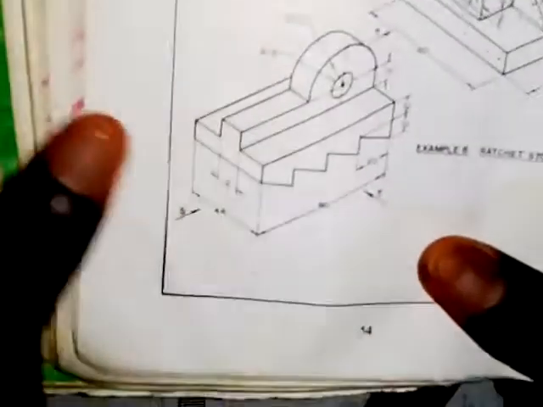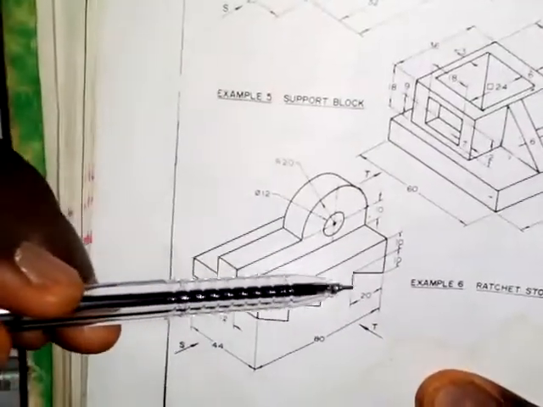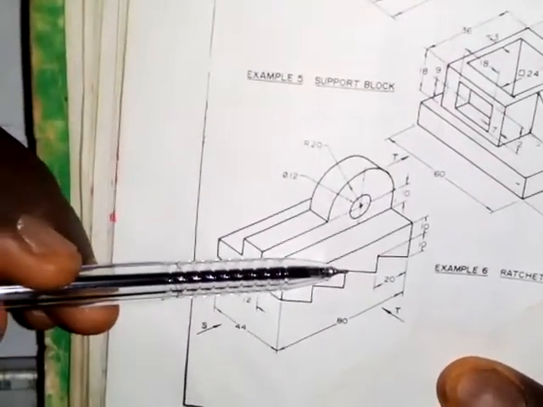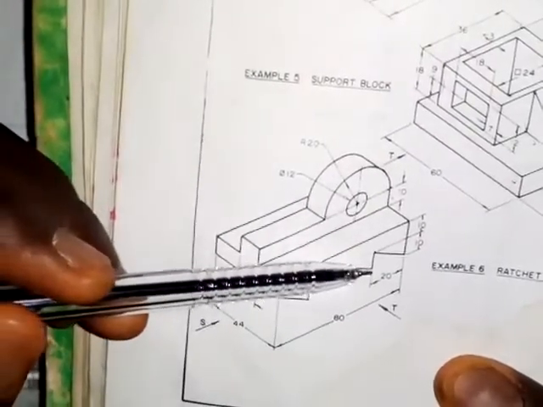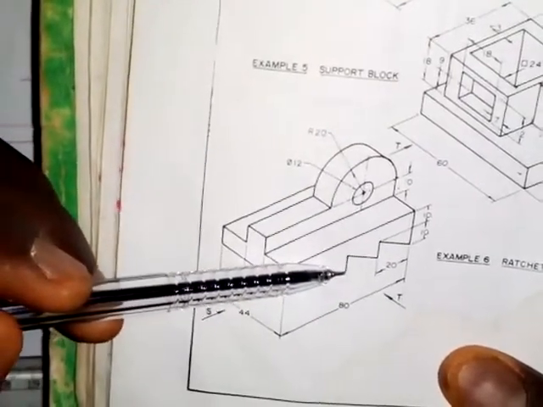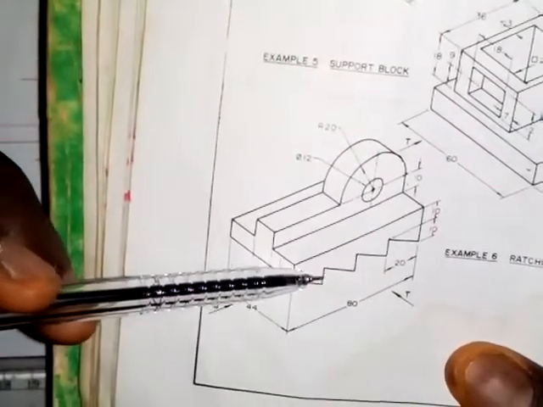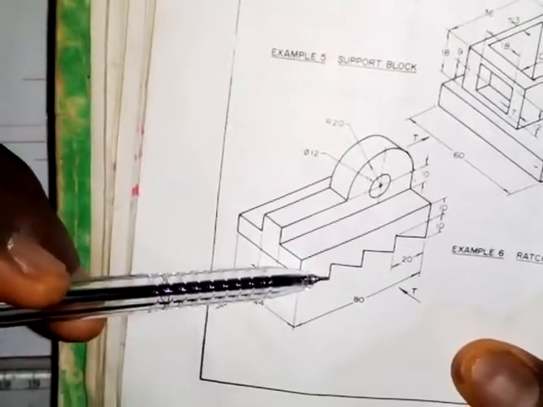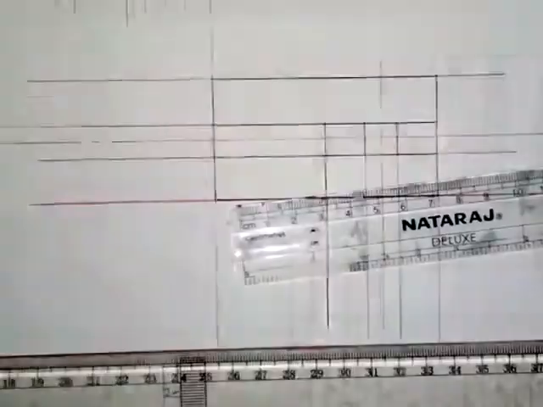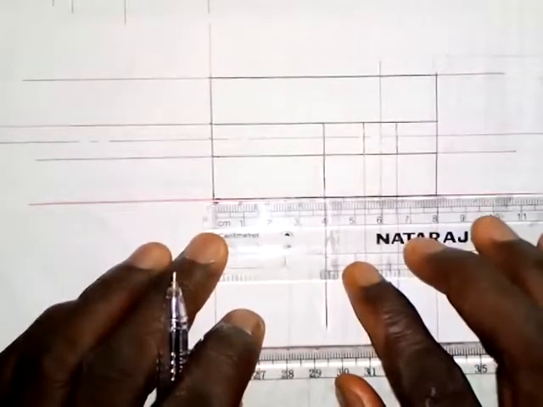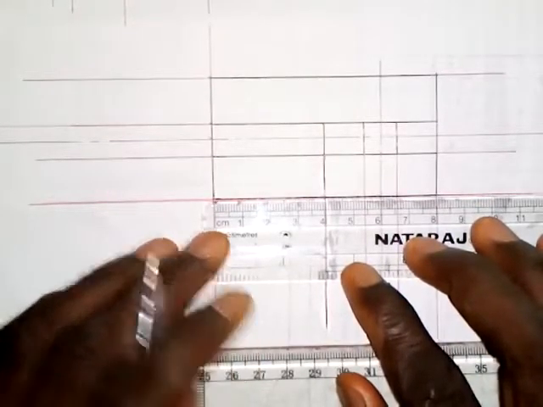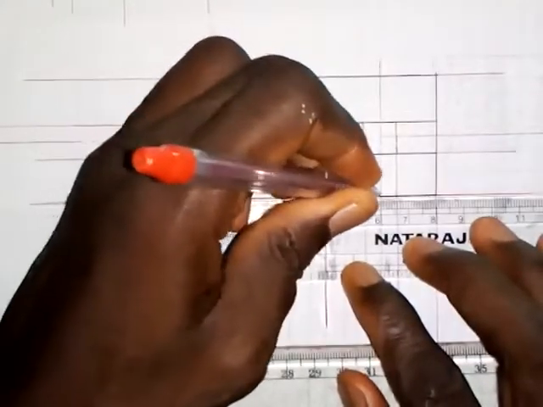So the distance from this point to this point is 20 millimeters. From here to here is 20 millimeters, and from here to here is 20 millimeters. And this point here is at this point, and this is also at this point. So all I need to do is to take 20 millimeters on this. From here, I will take 20. This is already 20. This line has given us that 20.